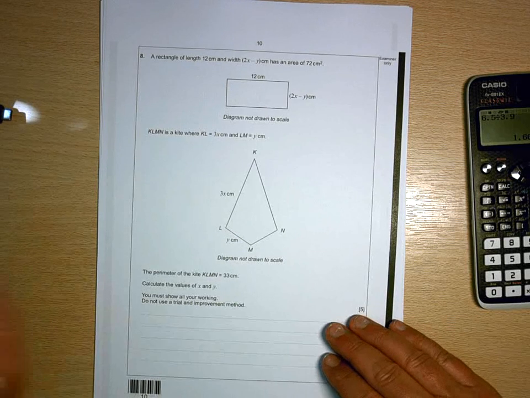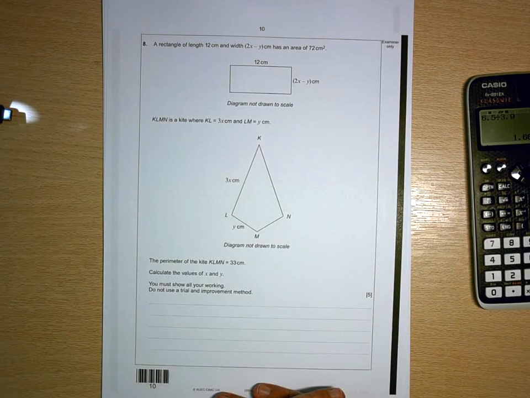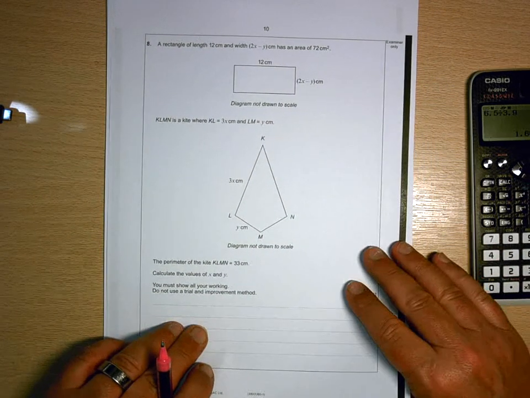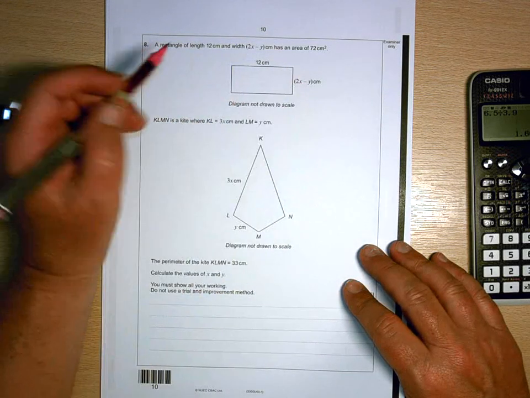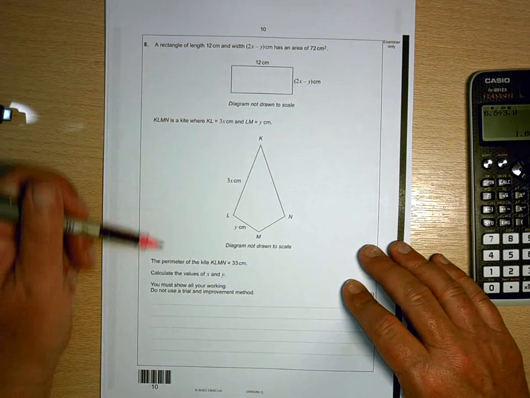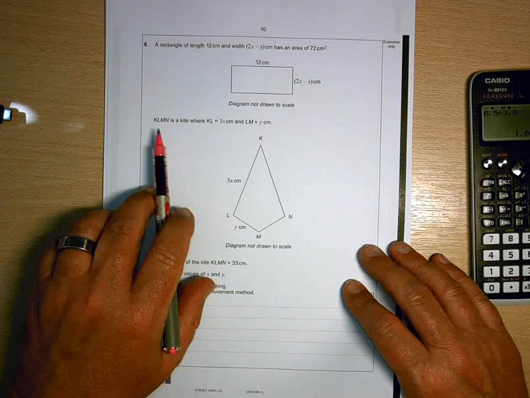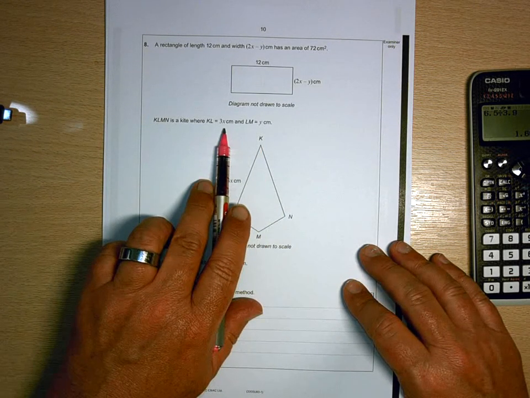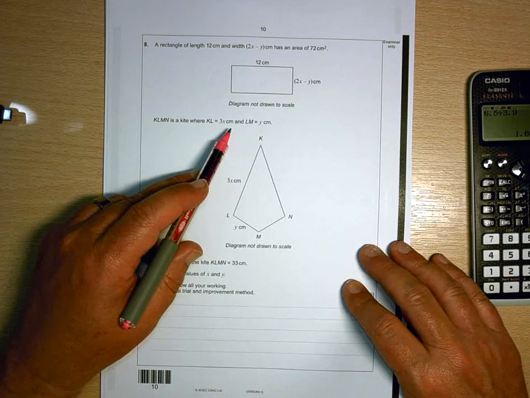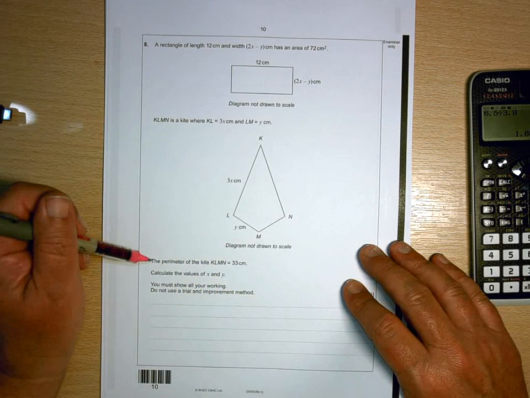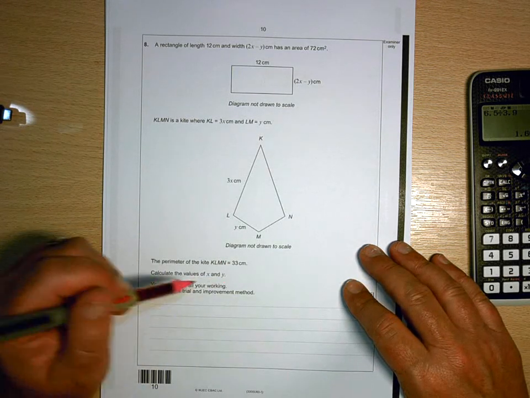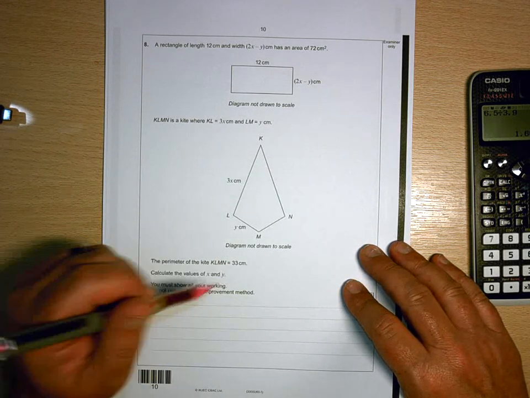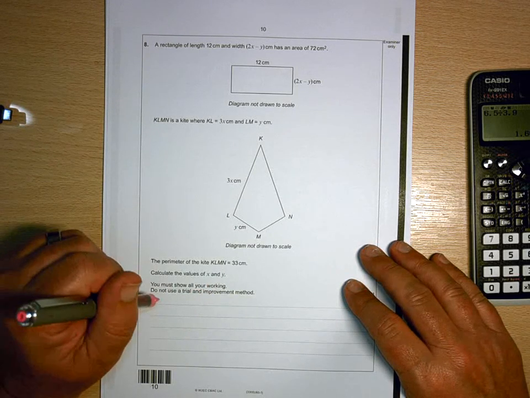Question 8. A rectangle of length 12 centimeters and width 2x minus y has an area of 72 square centimeters. KLMN is a kite where KL is 3x, and LM is y. The perimeter of the kite KLMN is 33 centimeters. Calculate the values of x and y. You must show your working. Do not use a trial and improvement method.